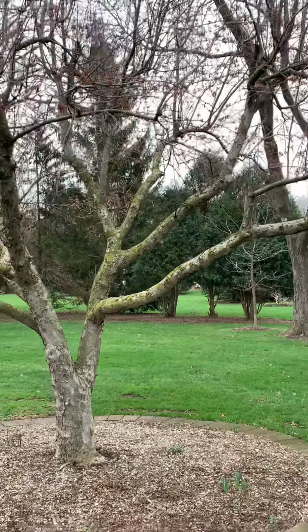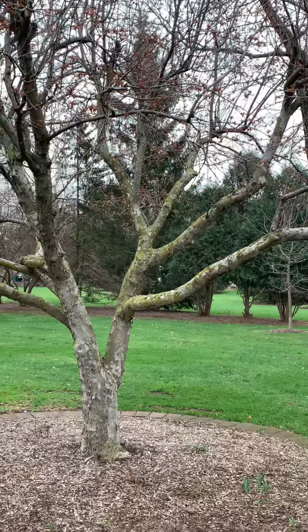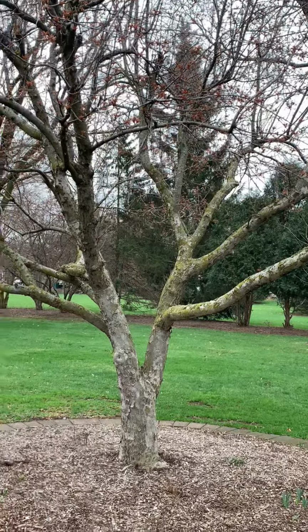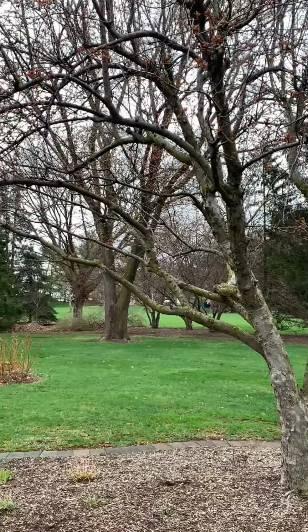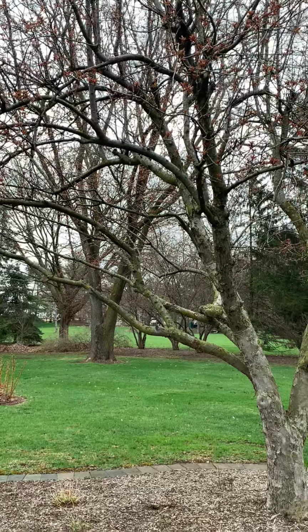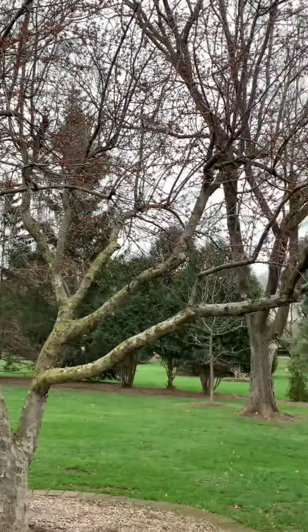Apple scab is a fungal disease that affects crab apples and fruiting apples. Typically the symptoms are the tree leaves out and flowers beautifully in the springtime. Then, starting in June, you will start to see yellowing leaves, oftentimes with brown or gray spots on them, and the leaves will start to fall off.